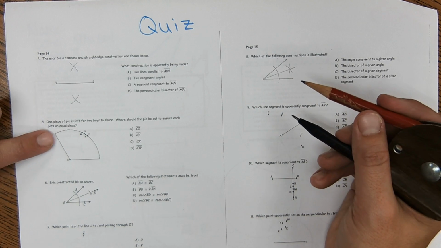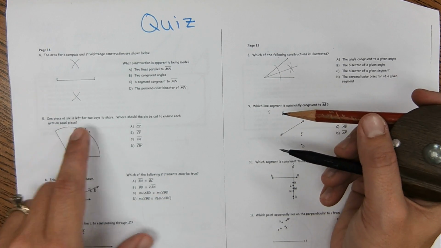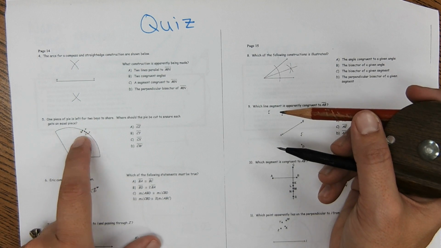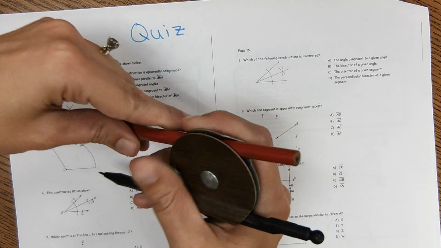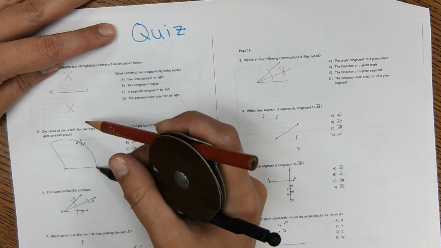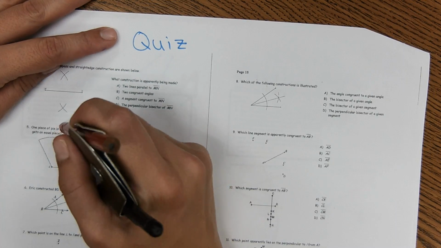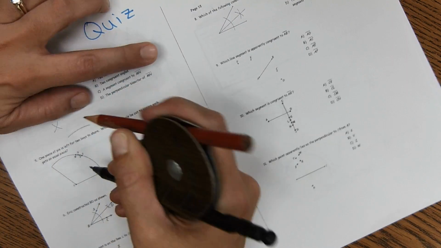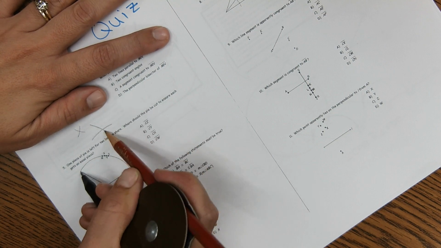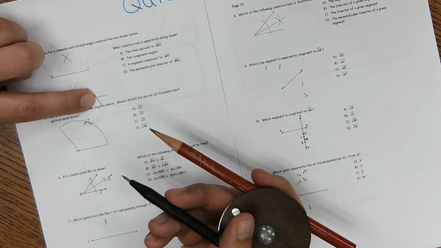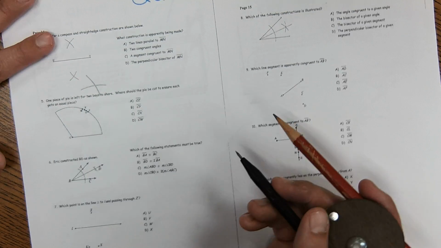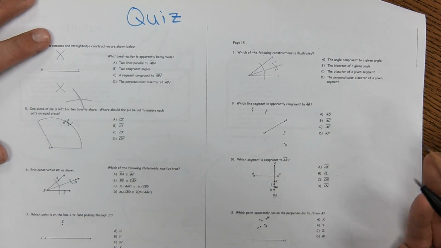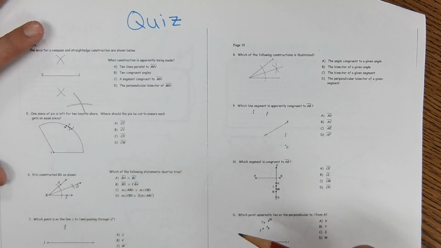For example, number 5, it's saying that this is a piece of pie and they want to split it equally. They're wondering which point to cut it through to get 2 equal pieces. So the only way to figure this out is to use your concepts of construction. So maybe make an angle bisector, connect that to C and then see which point it actually goes through, and that would be your answer. So use the compass as needed.